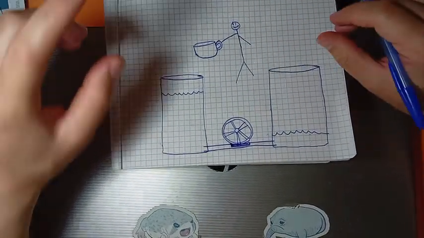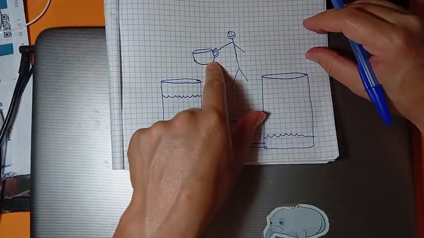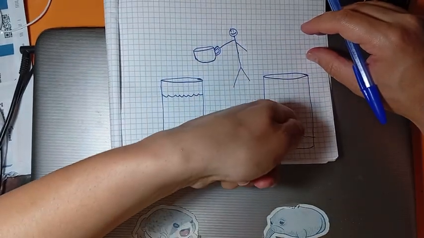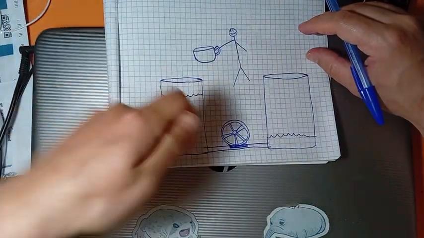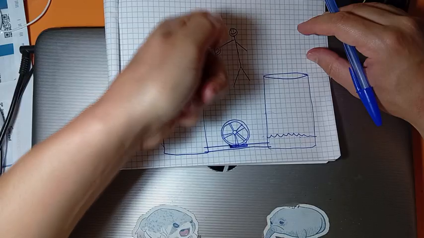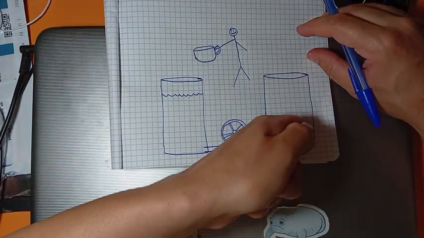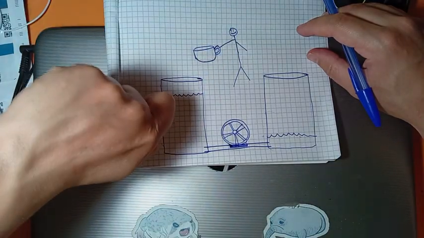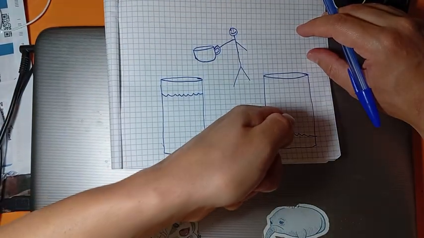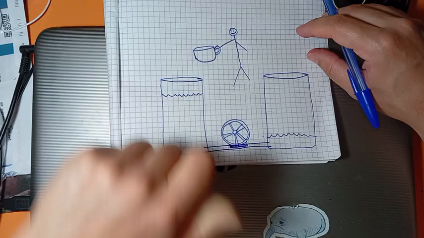What is he doing? He is taking water from this vase and putting it in this other vase constantly. Takes water from here and puts it here.